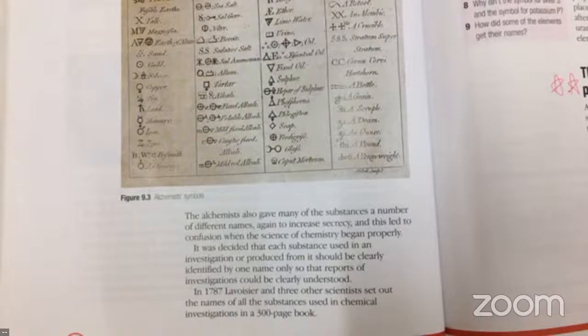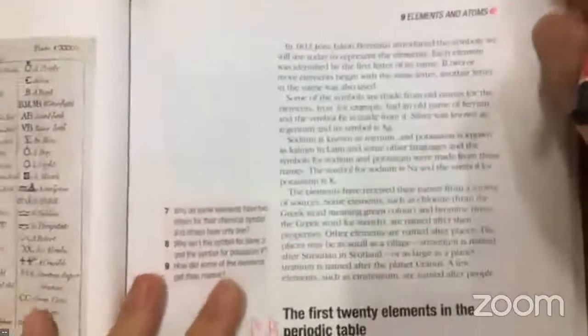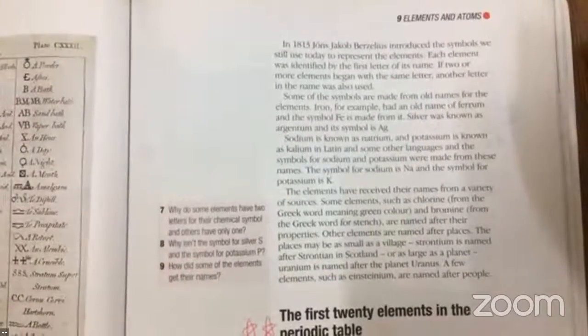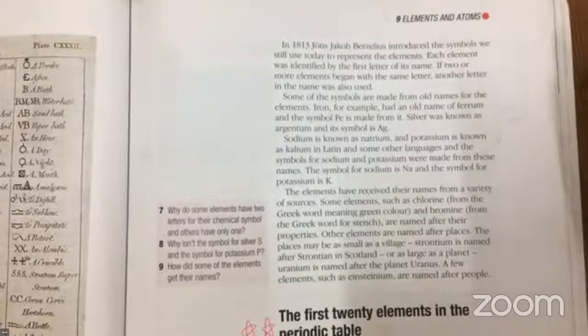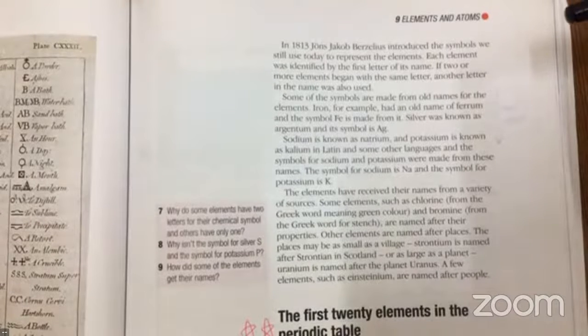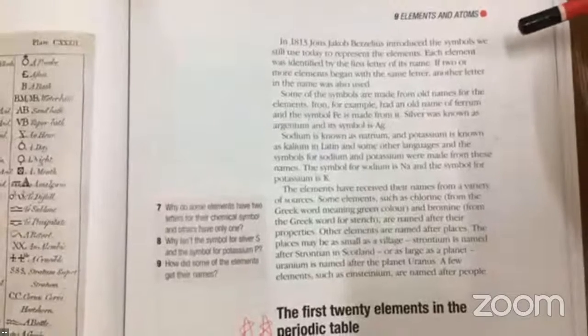In 1787, Lavoisier and three other scientists set out a name for all the substances in a 300-page book. Later, Johannes Jacobs introduced a symbol that is still used today to represent each element. The element was identified by the first letter of its name. If two or more elements began with the same letter, another letter of the name was also used.